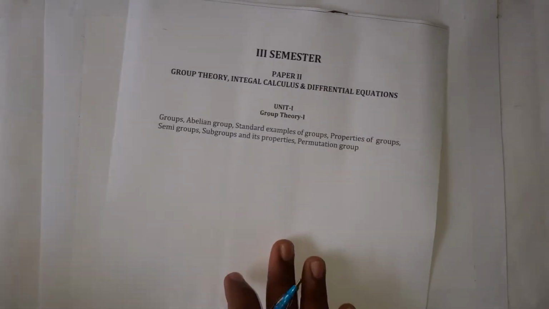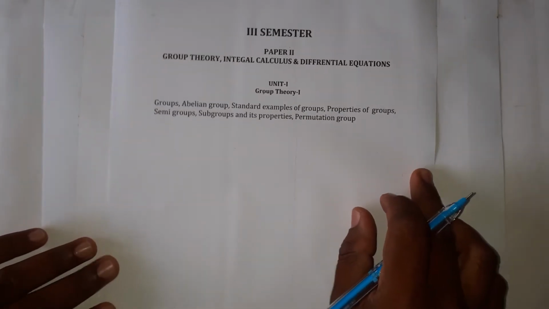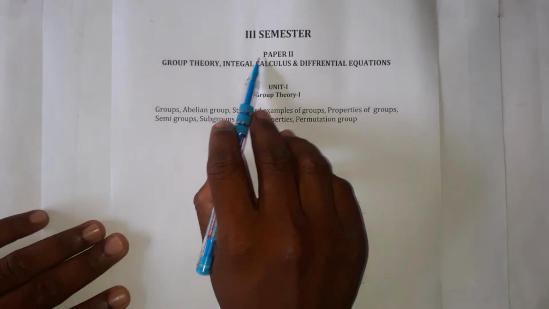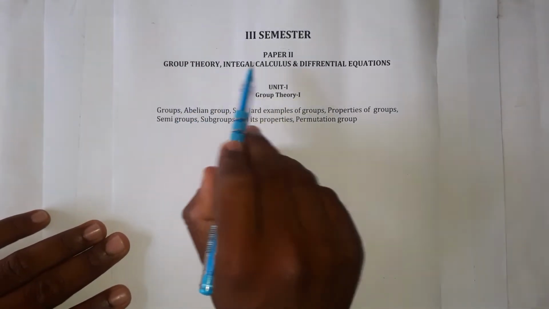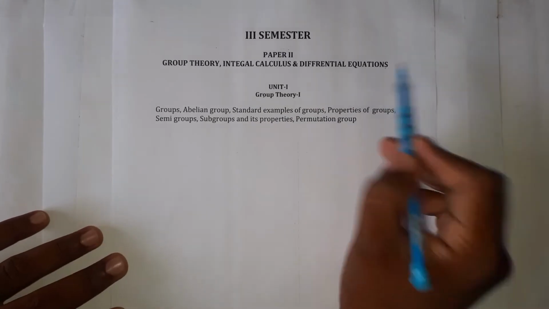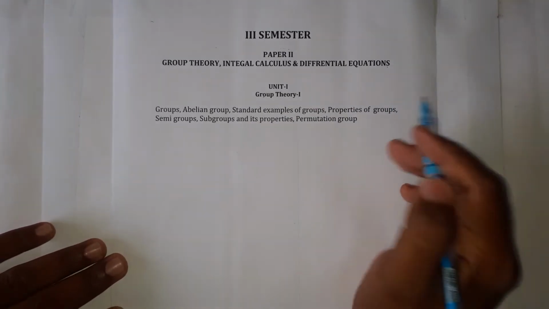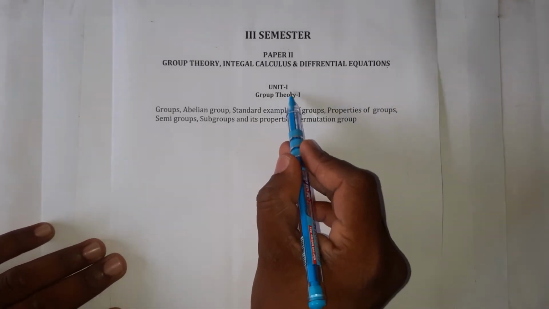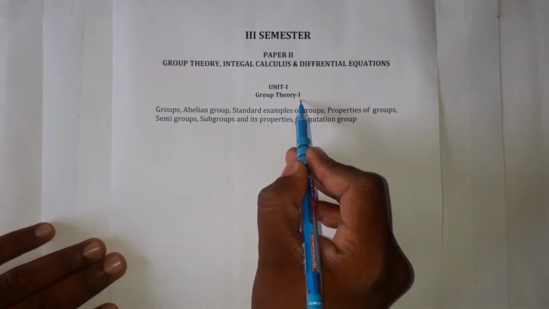In this class, let us start with paper 2 of B.Sc third semester. So here let us discuss the syllabus of the paper 2. The title of paper 2 is Group Theory, Integral Calculus and Differential Equations. Now we are starting the first unit, that is Group Theory 1.